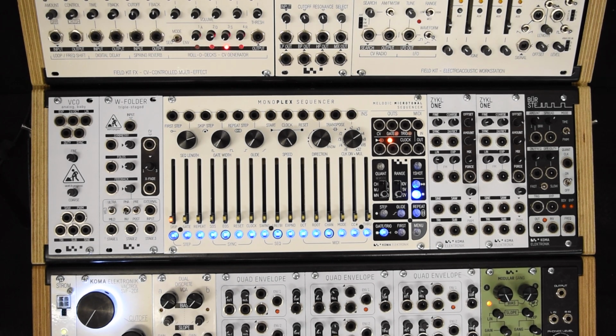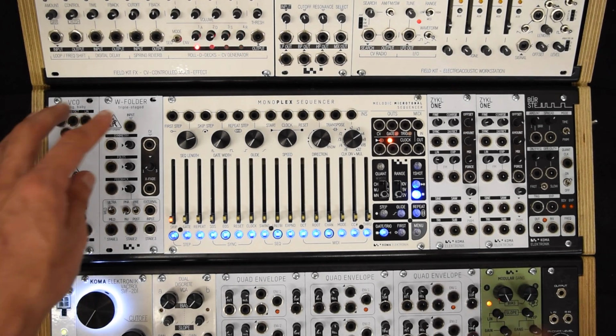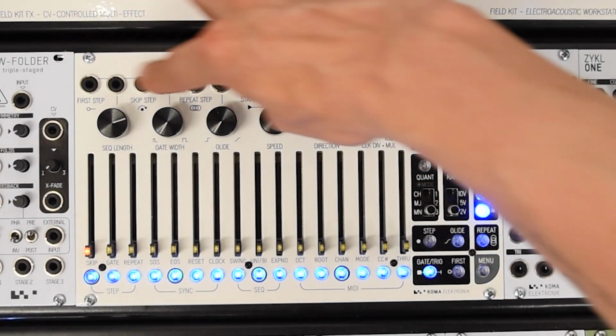I'll show you the Monoplex sequencer today. This is the Monoplex sequencer. This is a 16-step melodic sequencer from Coma Electronic. Up here we have the input section.